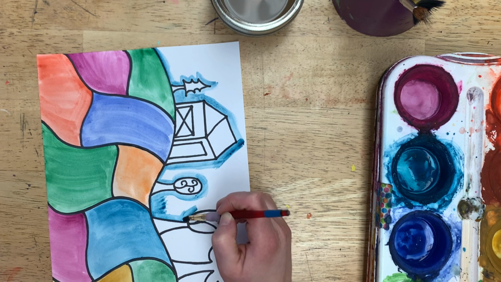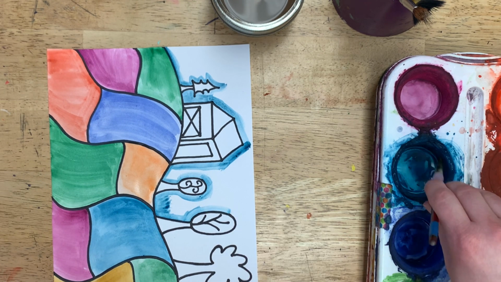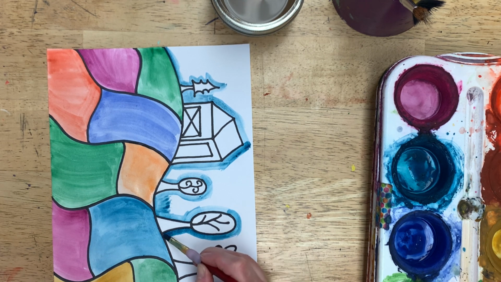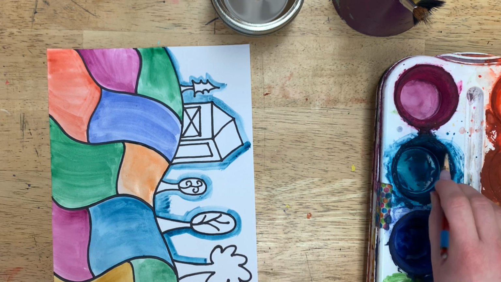Kind of use the black lines as your border and trace the outside of those shapes.